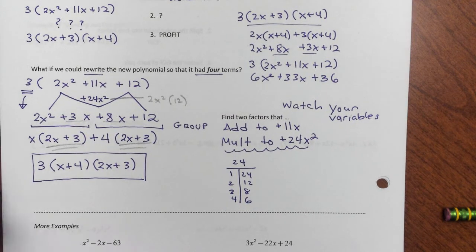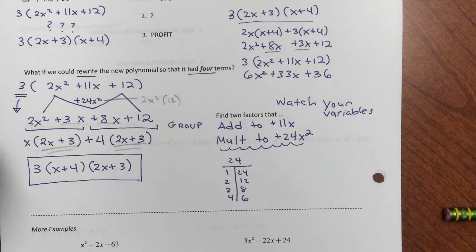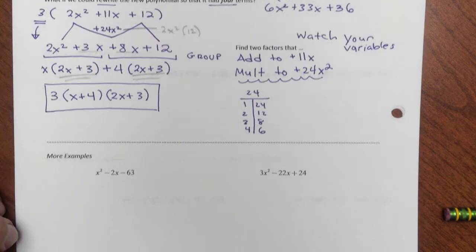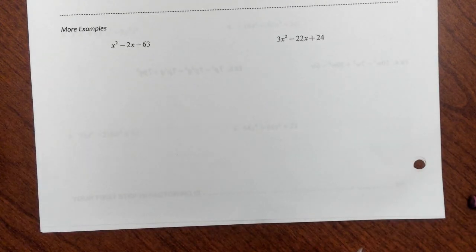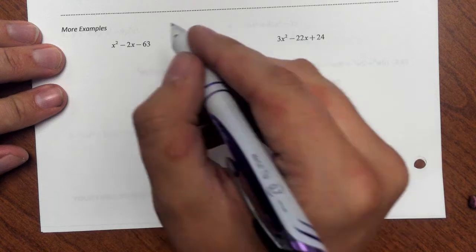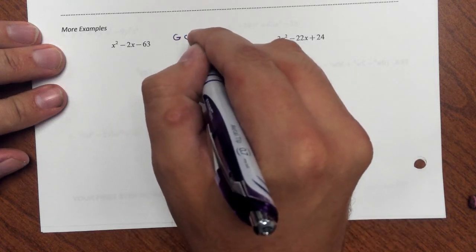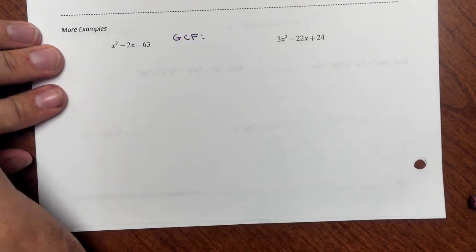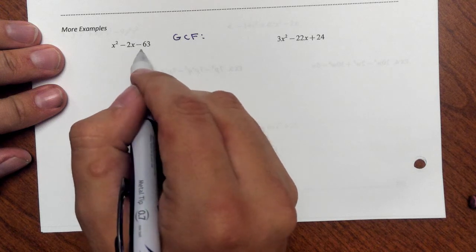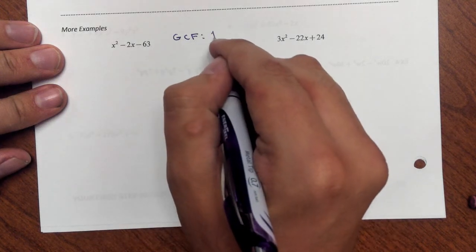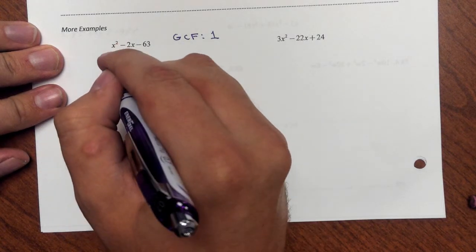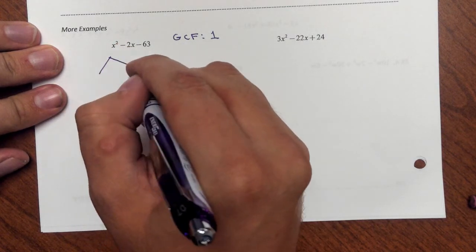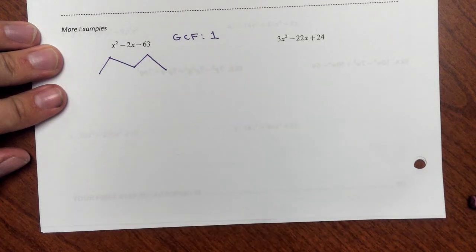All right, I'm going to do a couple more examples. Hopefully you can get the hang of it. Nothing real hard in this one, just a couple simple examples that I have in my notes pocket. So right here I have x squared minus 2x minus 63. So I begin by looking for the GCF, and I'll make a note of it here, but you don't have to do this. The GCF is 1. If the GCF is 1, that's not really interesting. I generally just move forward in my factoring. So I'm going to go ahead and draw my m.